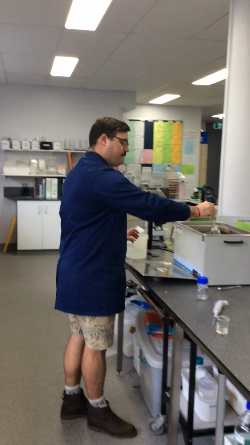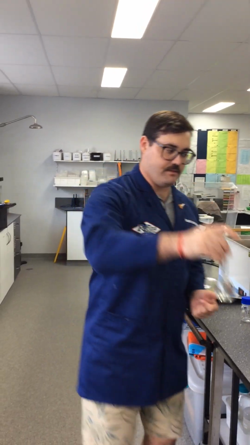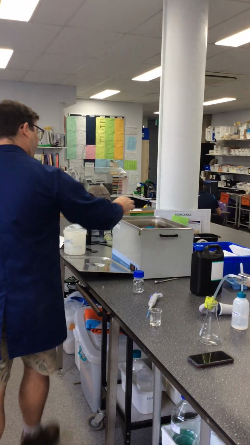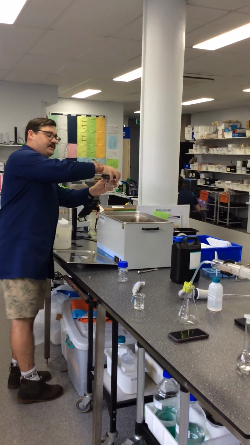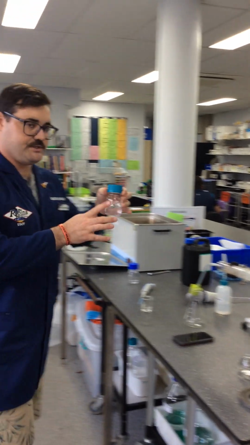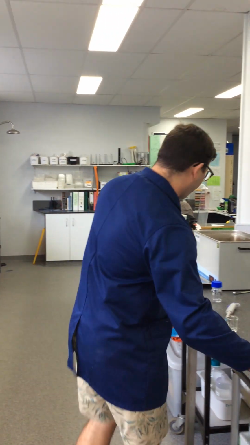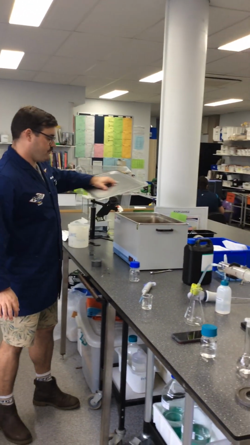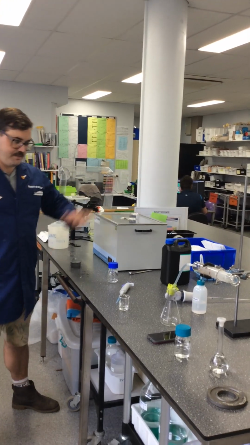So we've got our 1% Catalase here in the volumetric flask, and my clever contraption to help keep the hydrogen peroxide down. I had a weight on the top, so this is our hydrogen peroxide. These are both at 40 degrees. Close that up to keep the heat in.